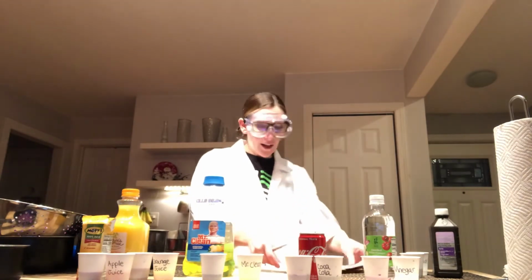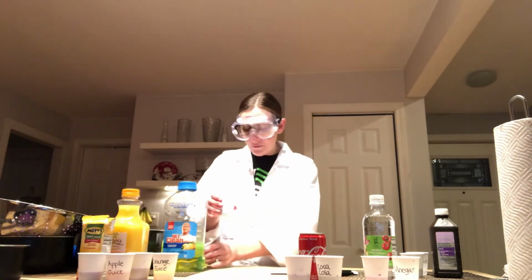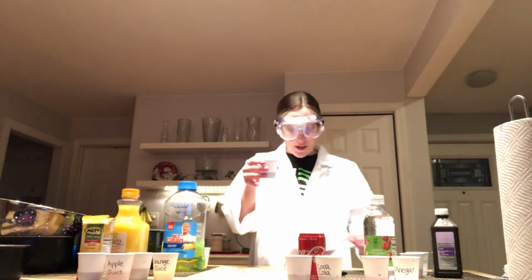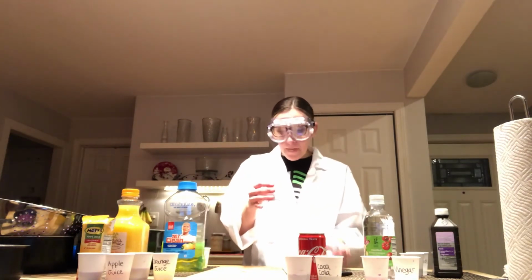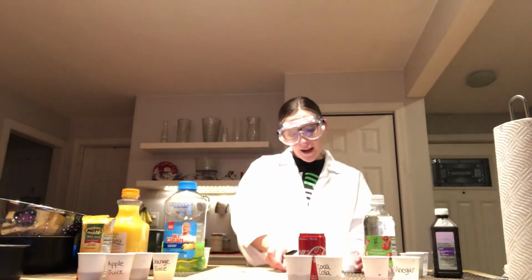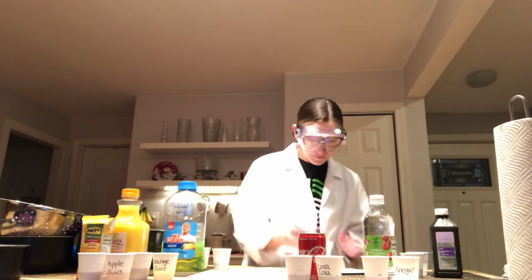Now we are going to look at our Mr. Clean. Now this color is very interesting. This color is actually like a blue. So we're going to look at that here. And so when we look at our table, blue coordinates with the number 8. A number 8 is slightly over neutral. So this would lead us to believe that our Mr. Clean is basic.